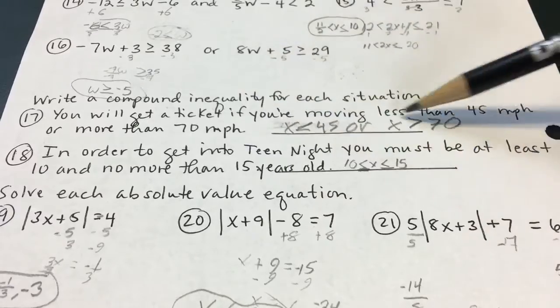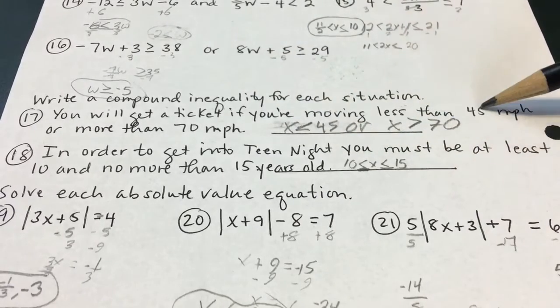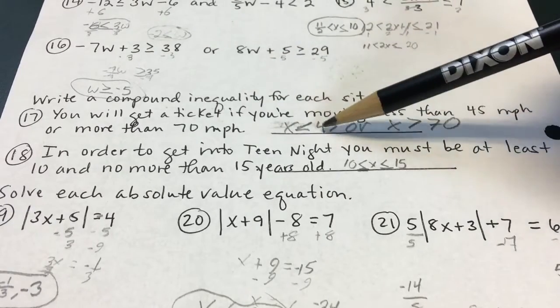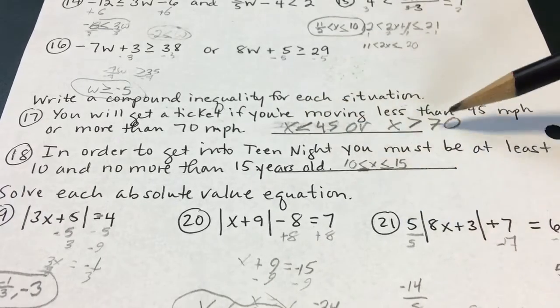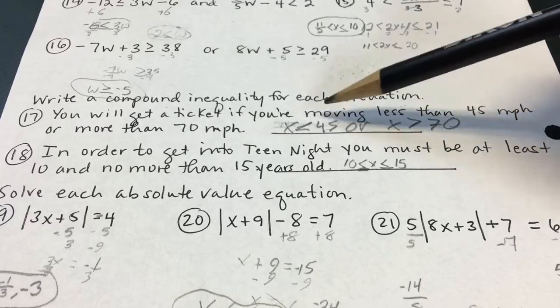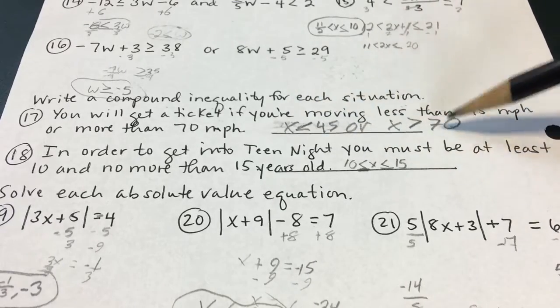For 17 and 18, I'm just going to go off the worksheet. You're not allowed to drive less than 45 miles an hour. Alright, so if you're going 45 miles an hour, you're okay, but if you're going less than 45 miles an hour, so x is less than 45, you're going to get a ticket. Now if you're speeding, they're going to give you a ticket also. So that's going to be, you can't drive less than 45 or more than 70.